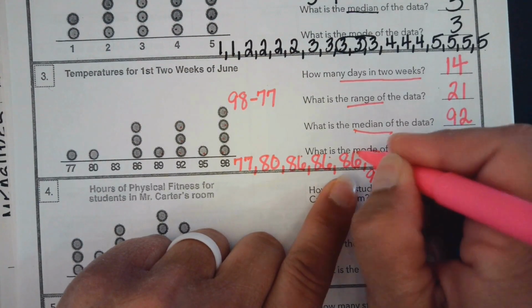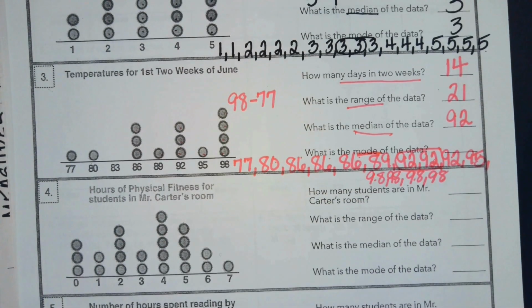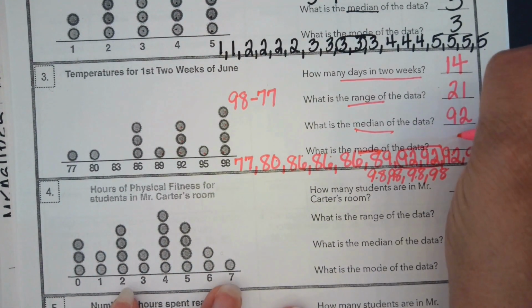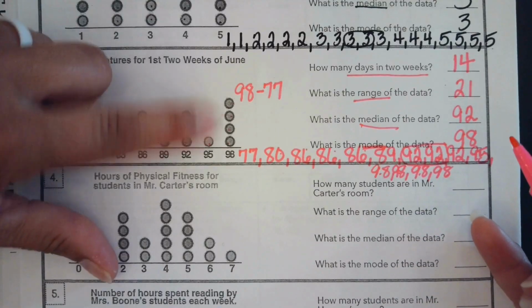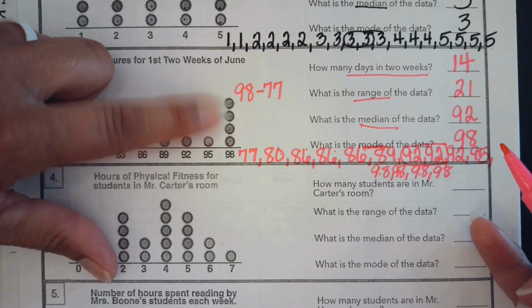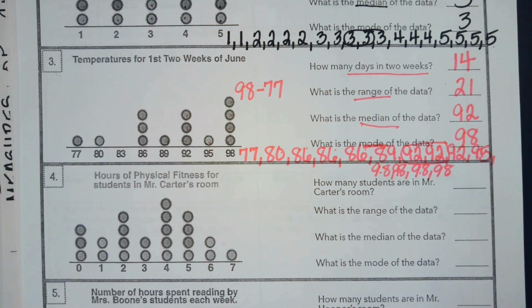All right, now mode. What is mode? 98. Okay, 98 is our mode. What does mode mean? Most often. Good. So 98 is my mode for the data because it's the one that's got the most dots plotted.